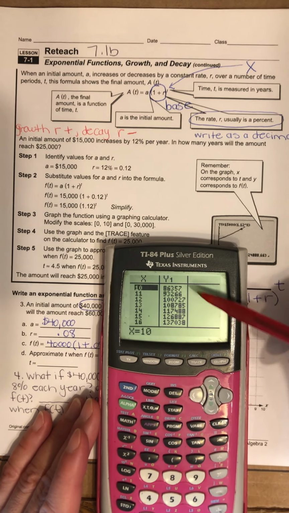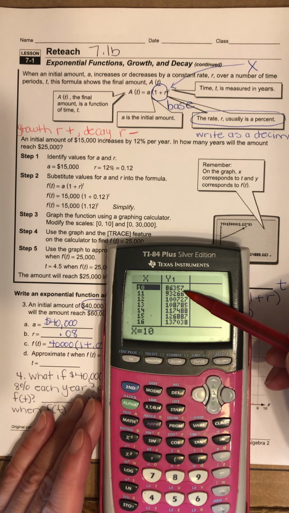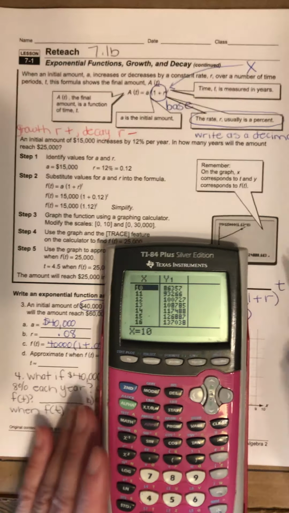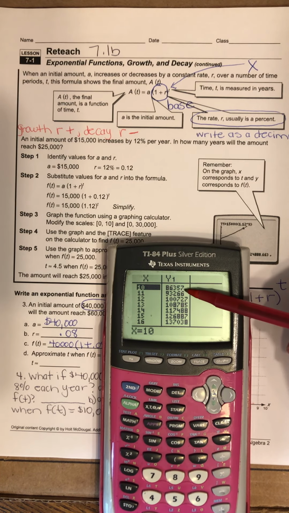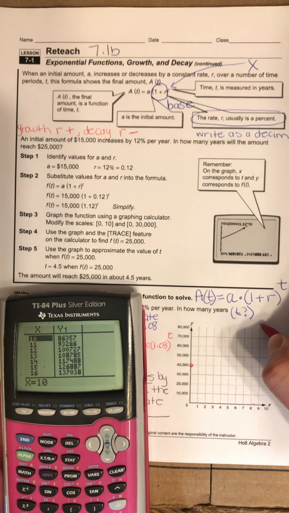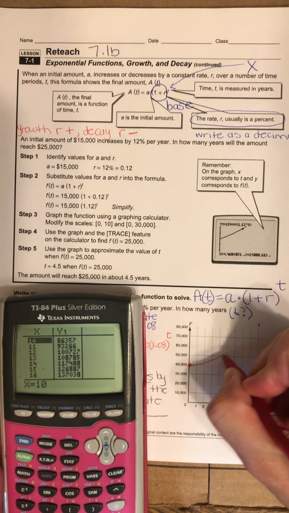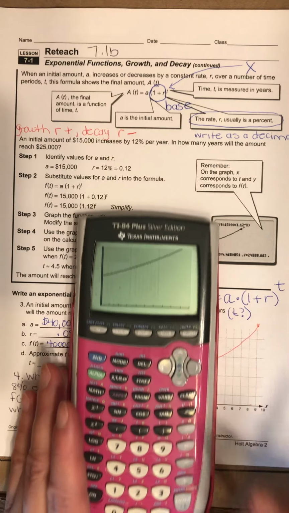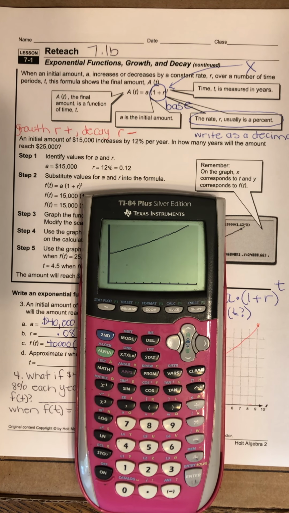And at that time, my y is 86,357. So I'm going to graph that point, 10, 86,357. That's way up here. Let's just give it a smooth curve when we go back to the graph that we know that it looks like. Okay, excellent.